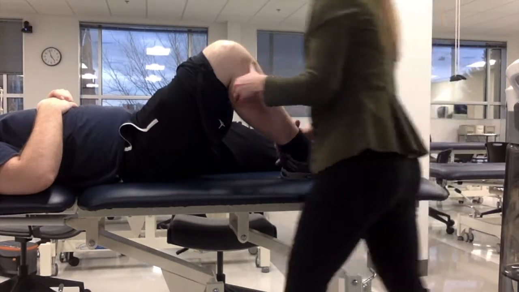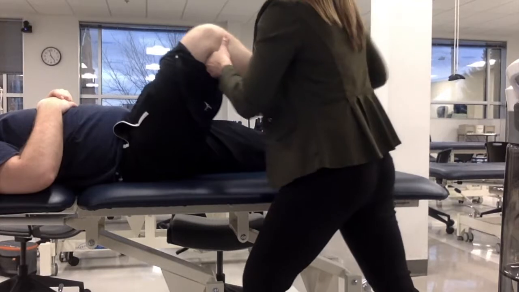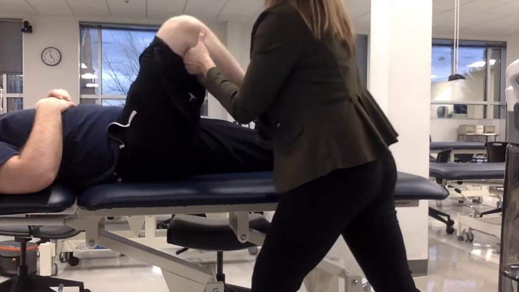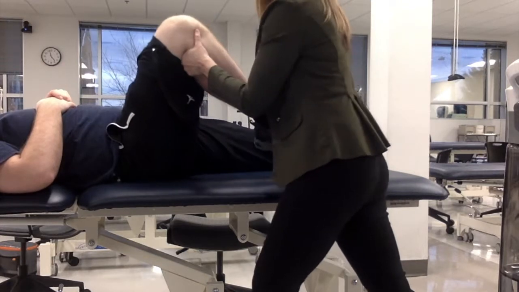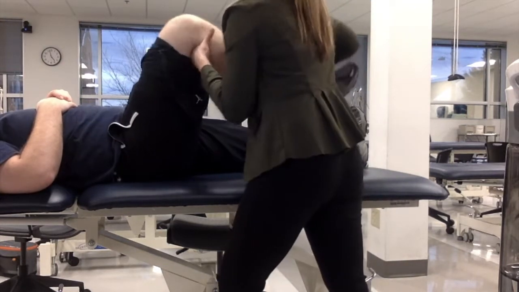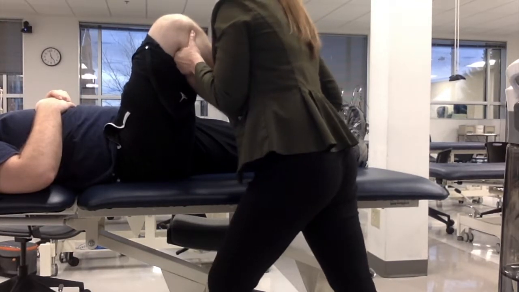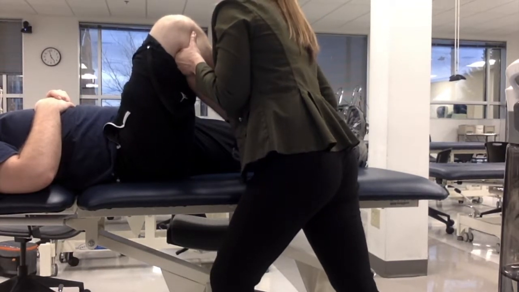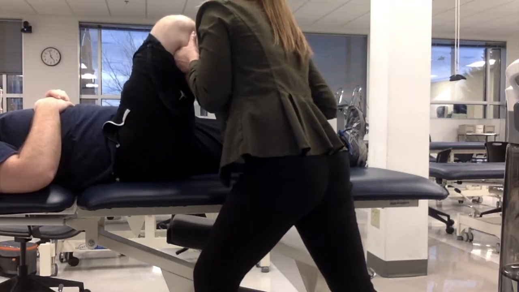So I'm sinking in. I'm externally rotating the tibia. Femur is almost vertical, usually, to get better technique. External rotation, taking up that last little bit of flexion. Make sure we stabilize. Are you okay right there? Okay if I give you a quick stretch?